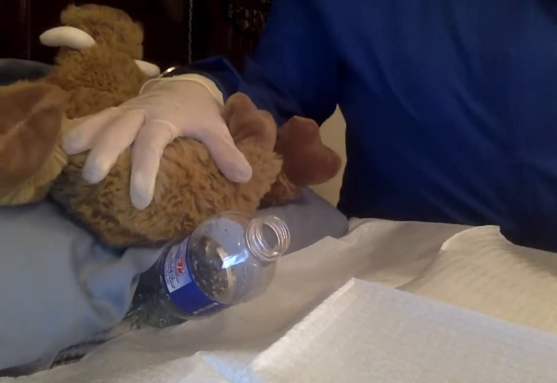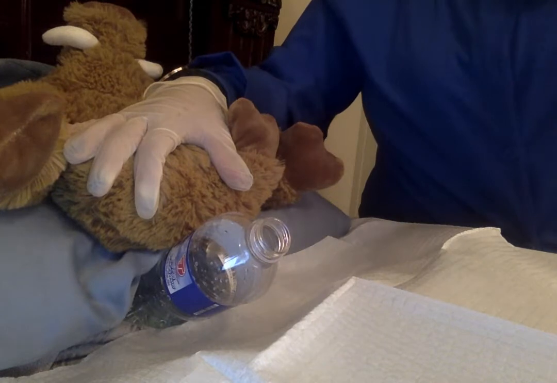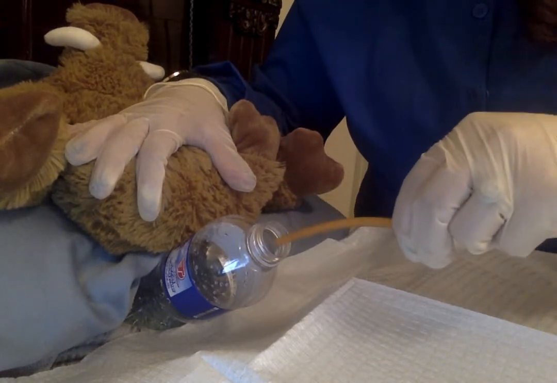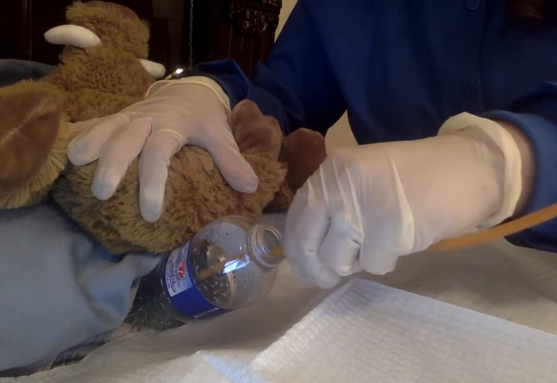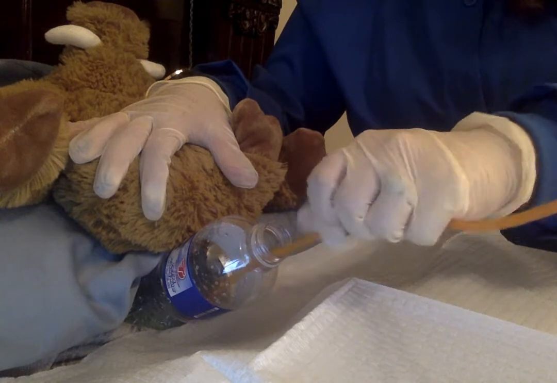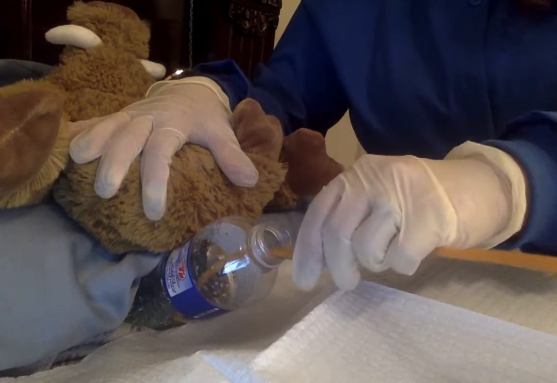So since we've already lubed up our catheter, now we can insert our catheter. Inserting, pulling our hands back, inserting, pulling our hands back, inserting, pulling our hands back.